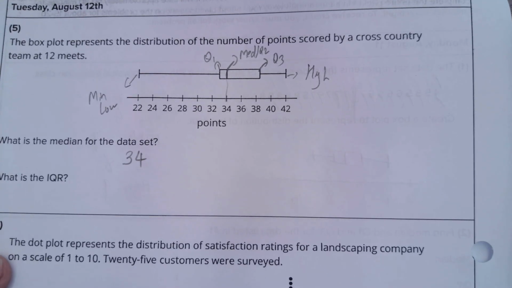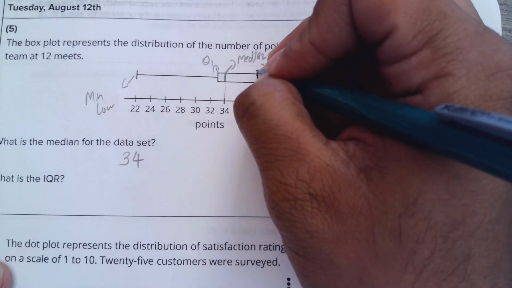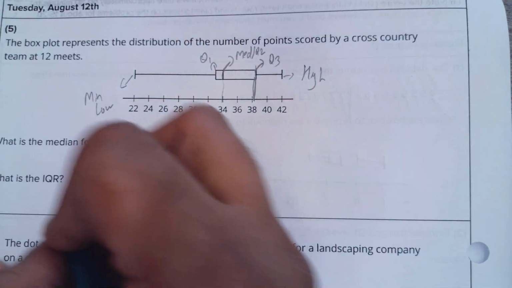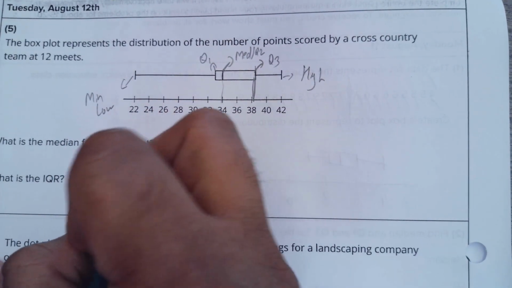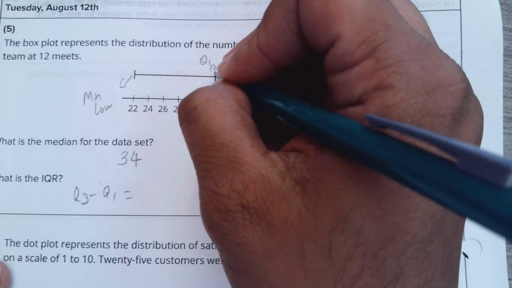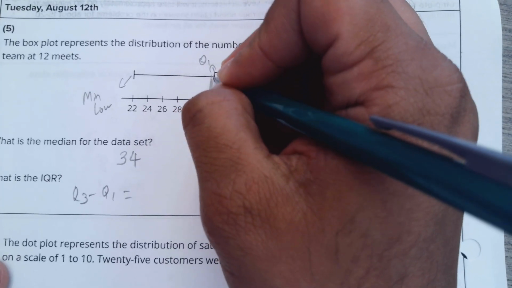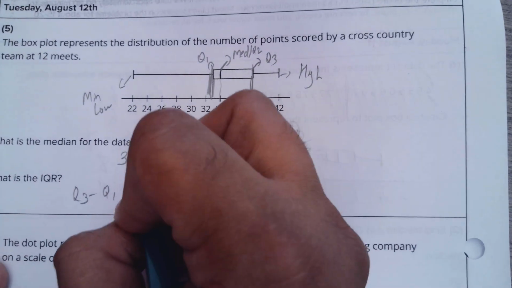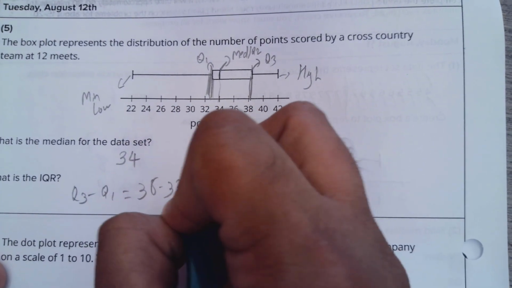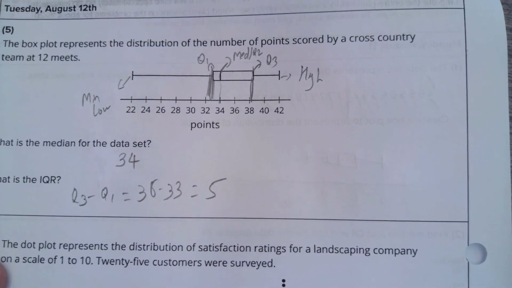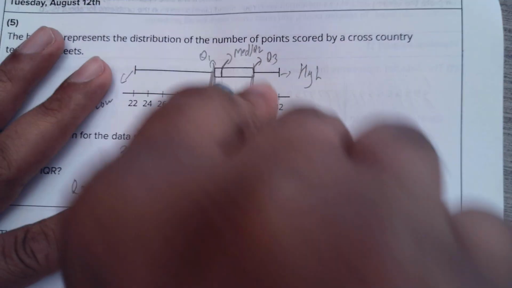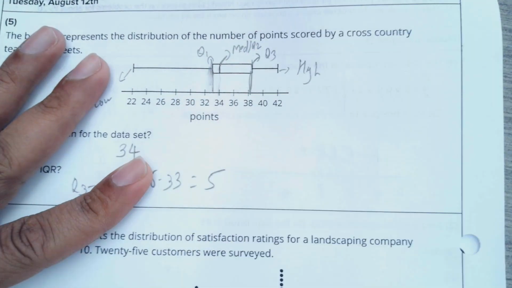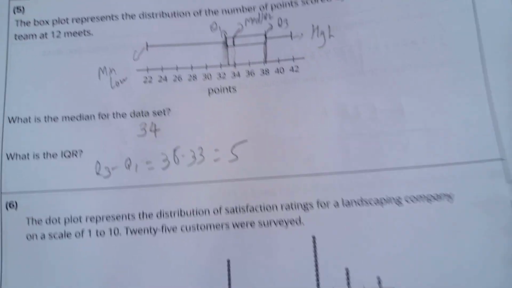The IQR, what is the IQR? Let's say that this is 38. So IQR is basically quartile 3 minus quartile 1. Let's say this is 38, and then this is, let's say, 33. Quartile 1 is 33, so it's 38 minus 33, which is 5. Let me just make sure it's clear. This is 33 because I think it's in the middle of 32 and 34. So we'll just say 33.